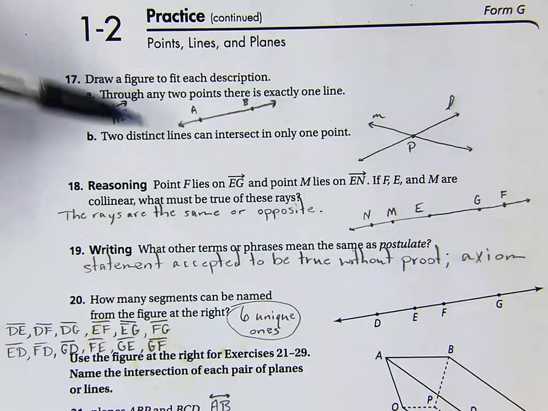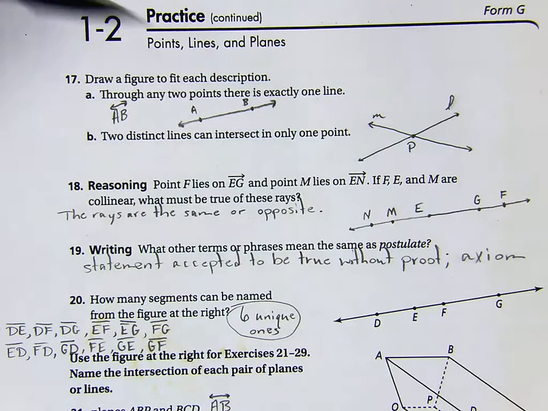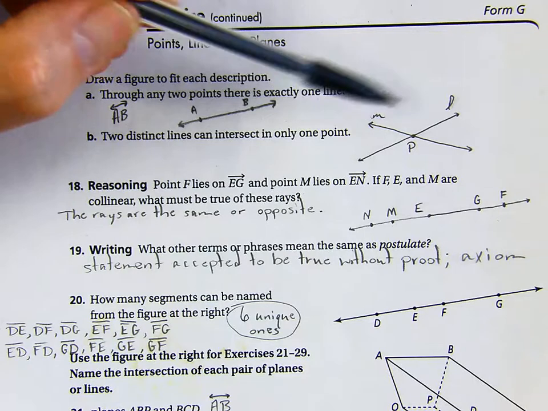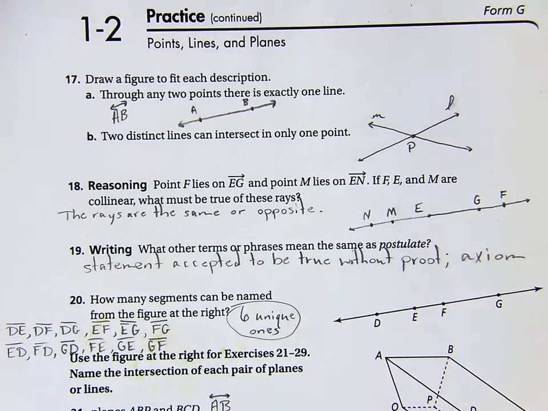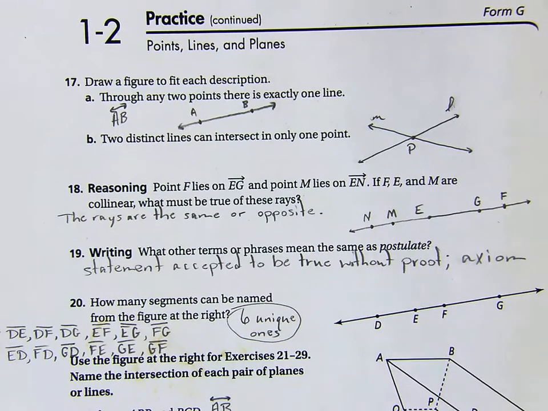B, 2 distinct lines can intersect in only one point. Here I have line M and line L intersecting at point P. Both of these are 2 of our postulates in the book. So it should have been really easy to illustrate them. And of course, in the book, they had illustrations by those postulates. You could have used those.